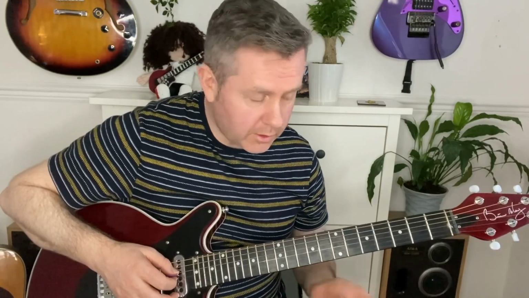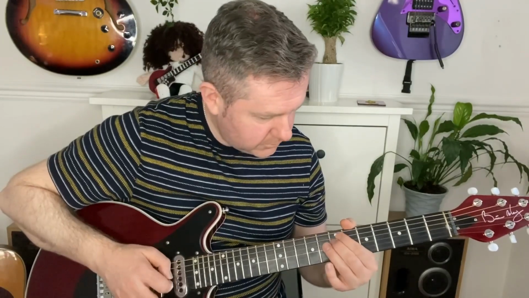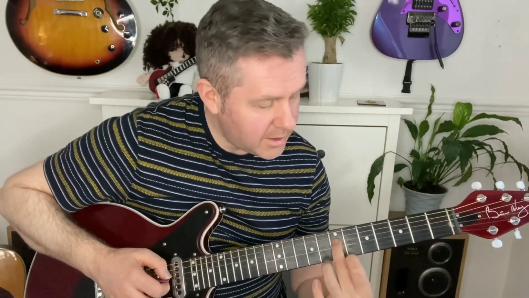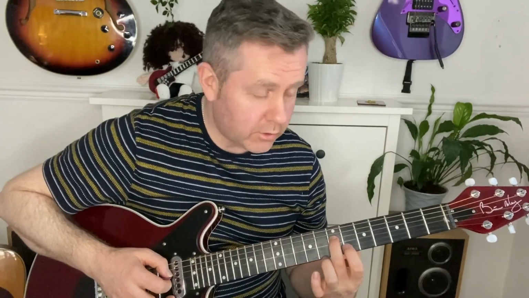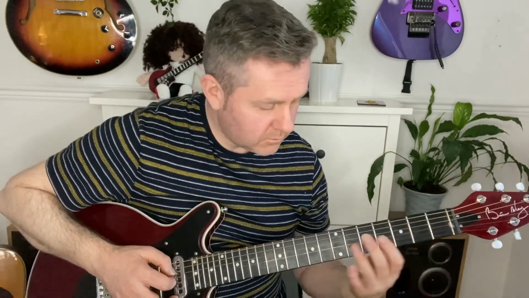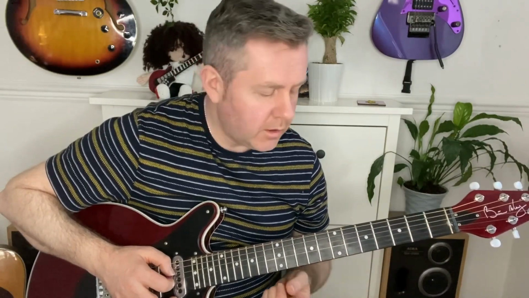We have other examples. If you think of Death on Two Legs, if you look at the D string and isolate it on its own, you see those notes one after the other. So that's where things can get a little bit confusing.